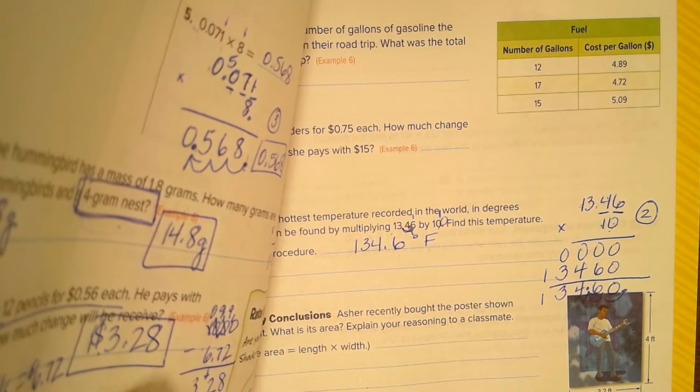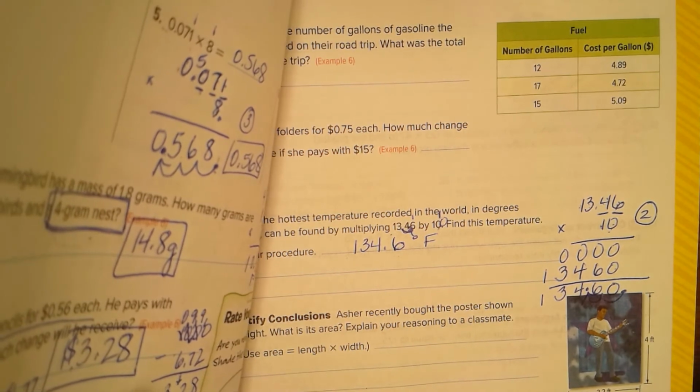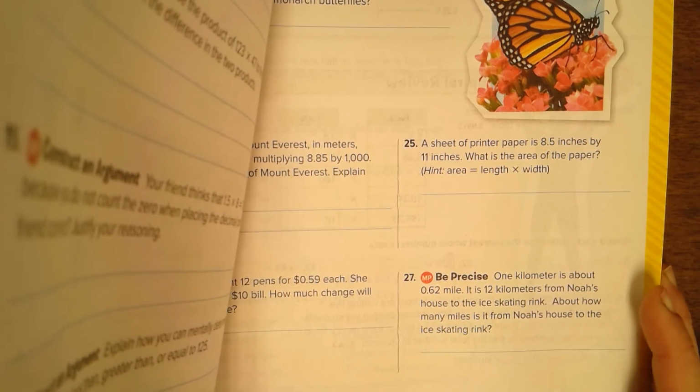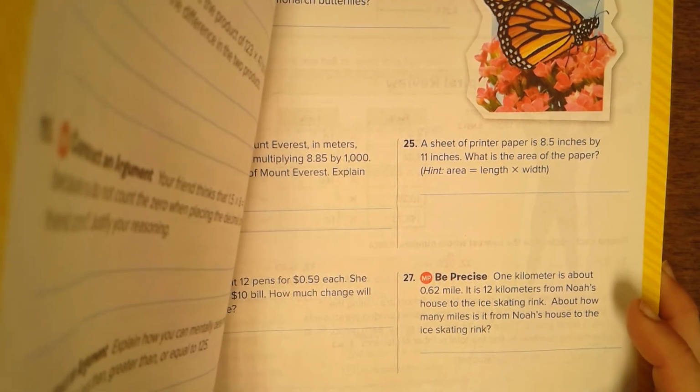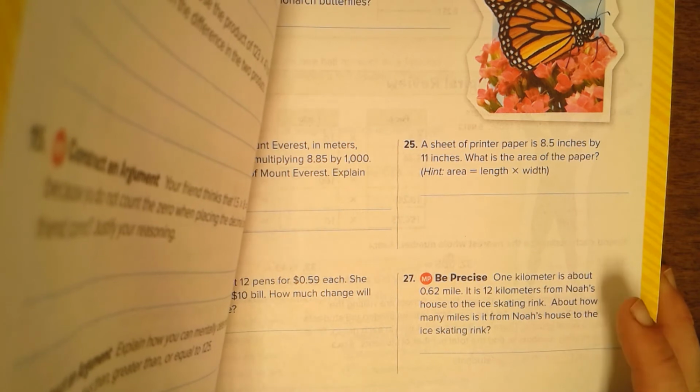All right, now let's go to page 199, and let's do problem number 25. Problem number 25 is right below this butterfly here, and it says a sheet of printer paper is 8.5 inches by 11 inches. What is the area of the paper? In your homework tonight, you're going to be doing an area problem, so I kind of wanted to give you a little hint or a method of how to solve it.